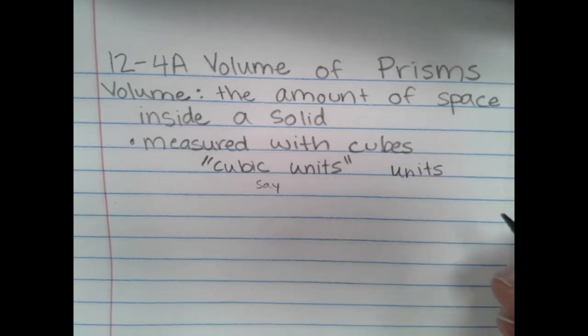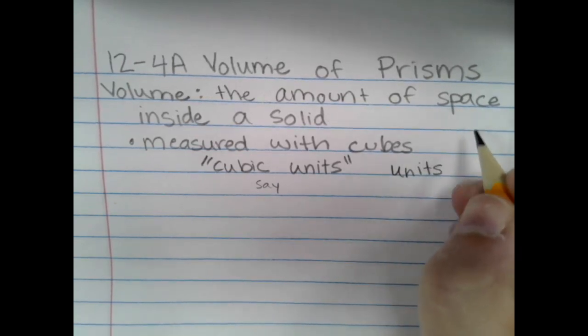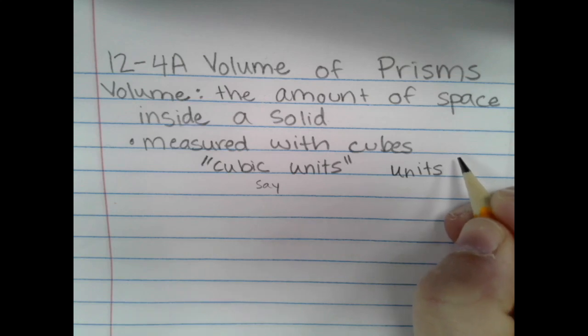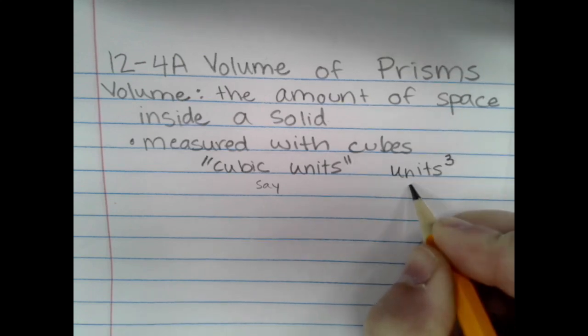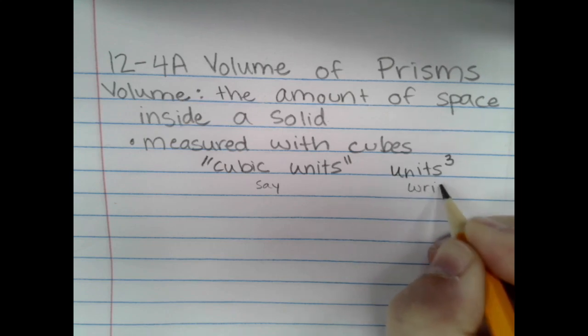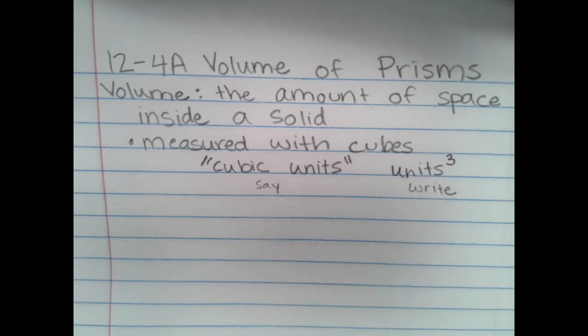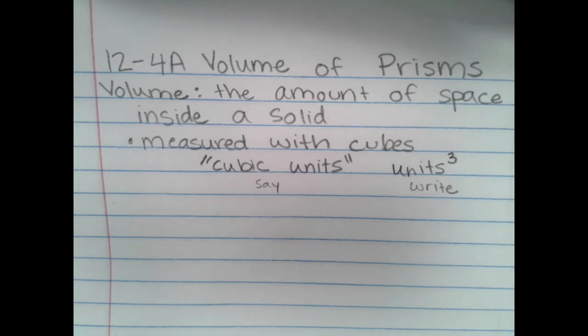And then instead of that squared, we do it with, does anyone remember what number represents cubed? The 3. So this is how we write it. Because we're actually measuring how many little cubes can fit inside.